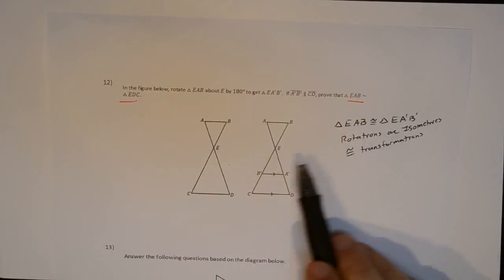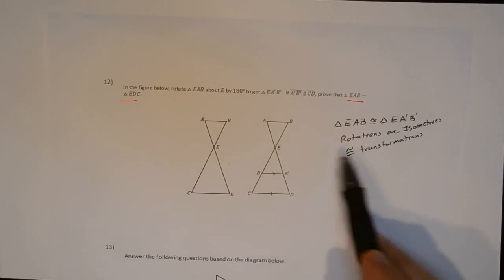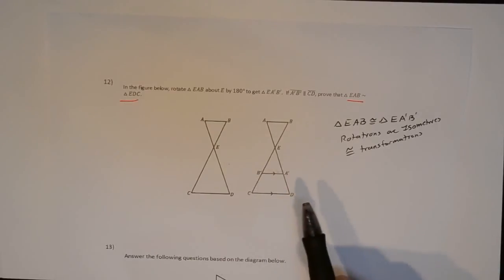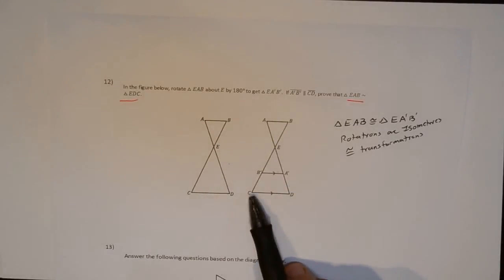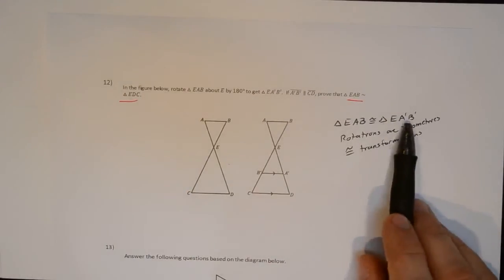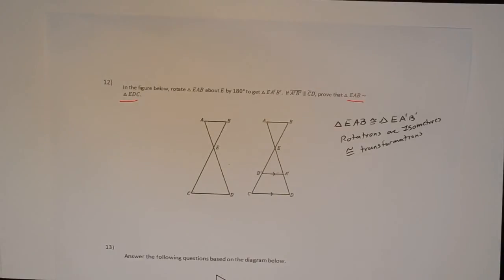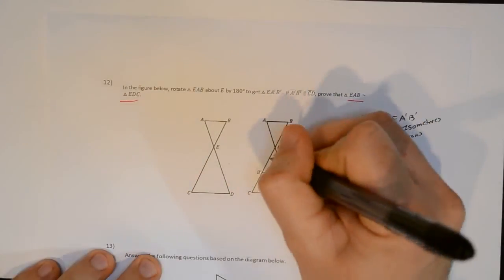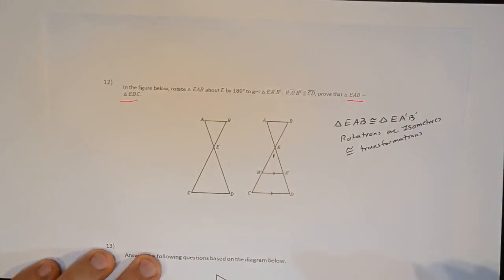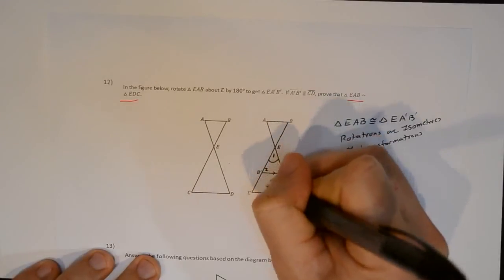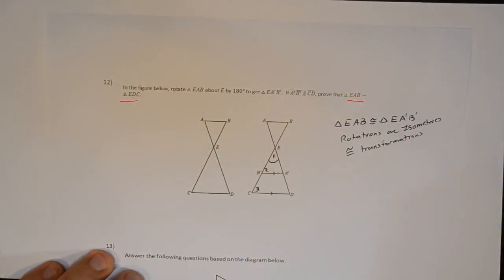So if I can prove that this triangle, EB prime A, or EA prime B, either way, is similar to EDC, then I'll basically be done, because these two are congruent. So if the image is similar to the triangle, then the original is similar to the triangle. Well, that's actually going to be very easy to prove. I'm going to number a couple of angles here to make it easy to see what's going on. So let's go ahead and talk about this angle as angle 1, right up there in the top. And then I'll go ahead and name this angle 2 and angle 3. And I'm going to mark those in red.